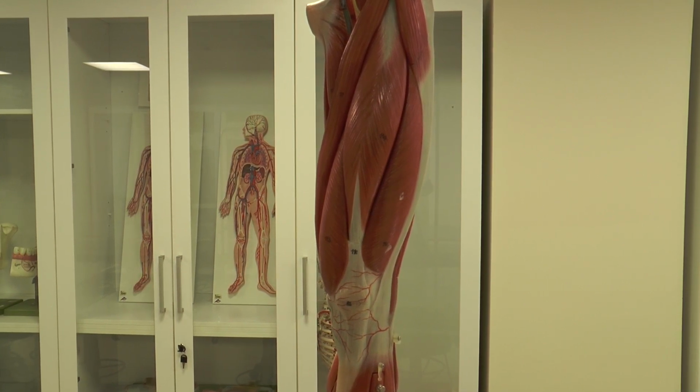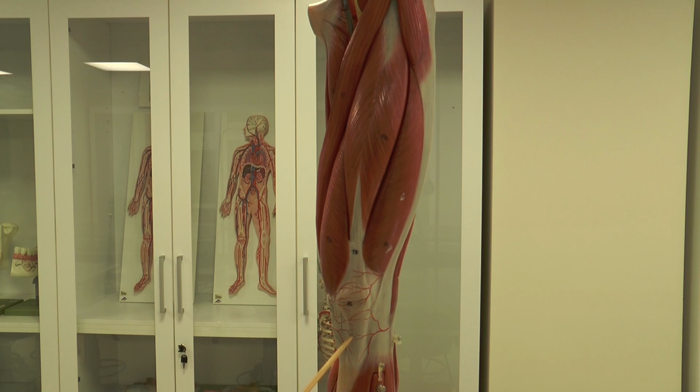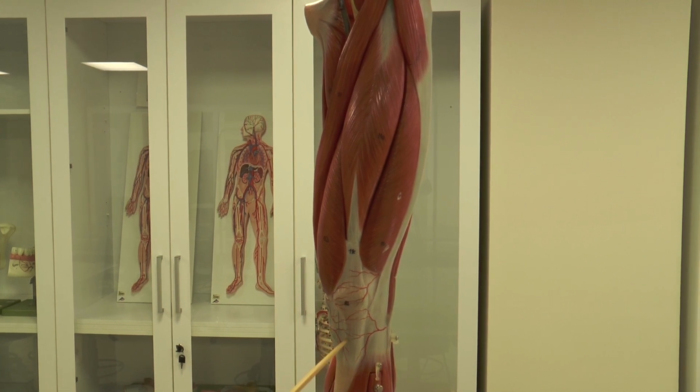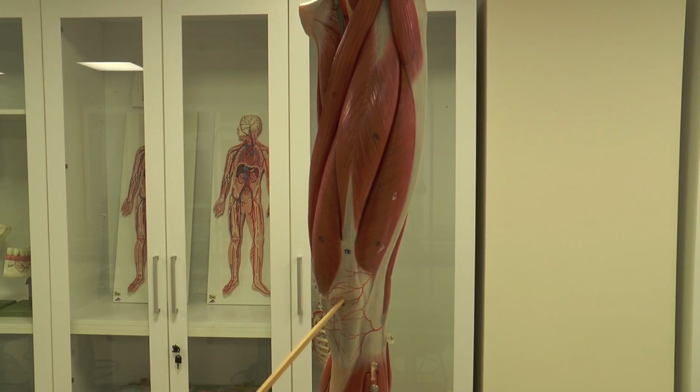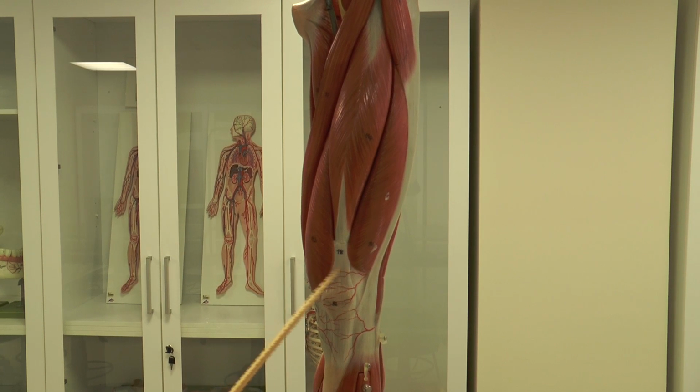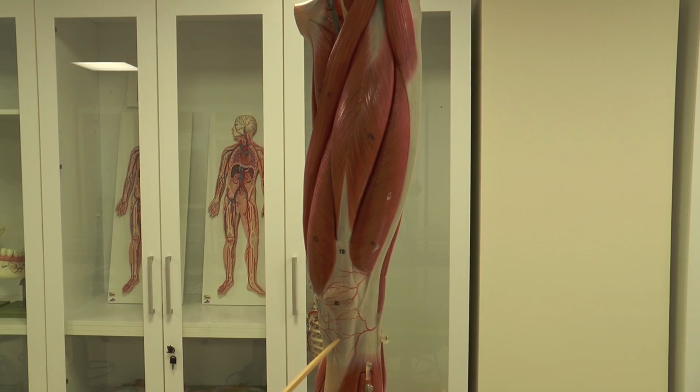All right. So what happens is that we have the quadriceps tendon over here, and then we have the patellar ligament over here. And as you know, a ligament attaches bone to bone, and a tendon attaches muscle to bone. So this is the quadriceps tendon, and this is the patellar ligament.